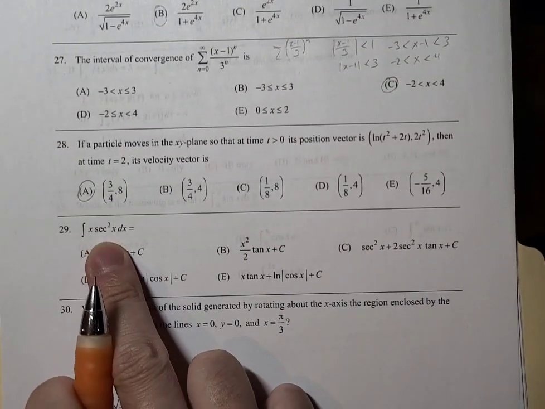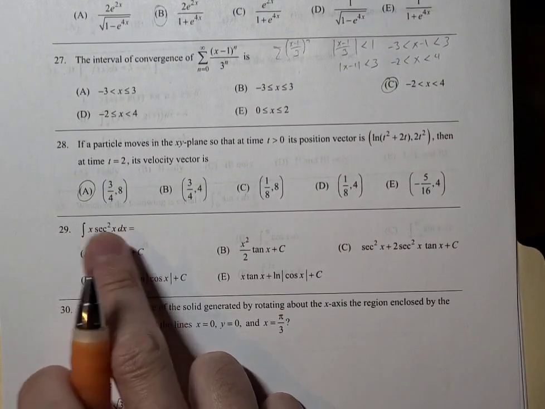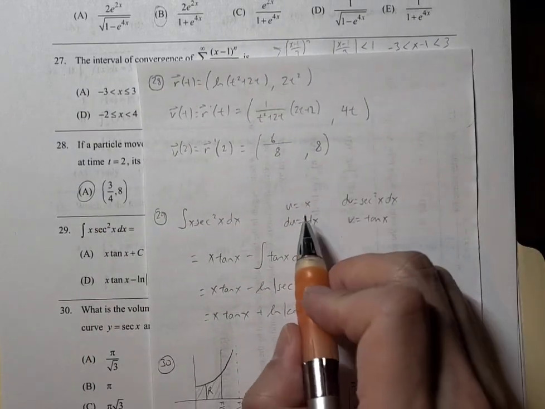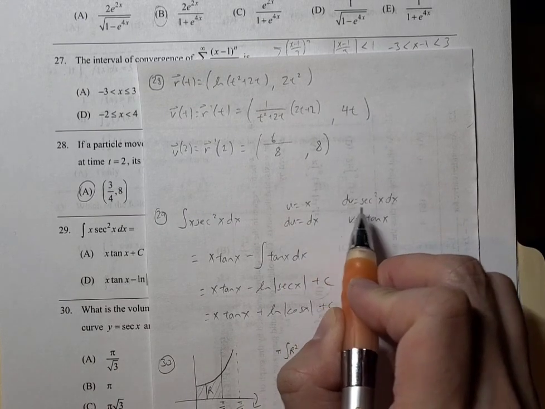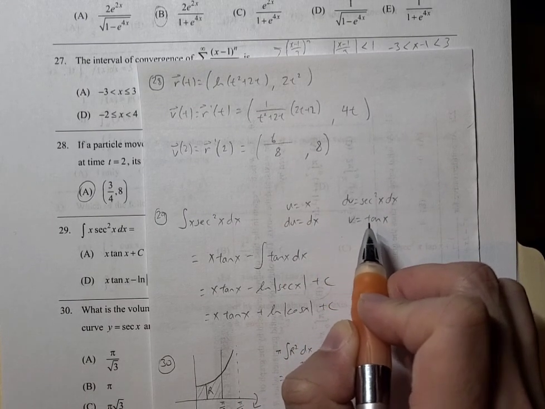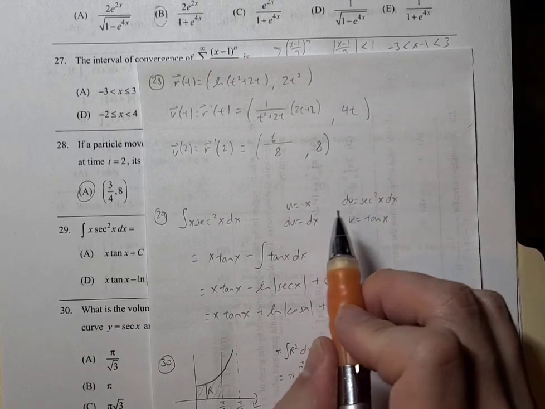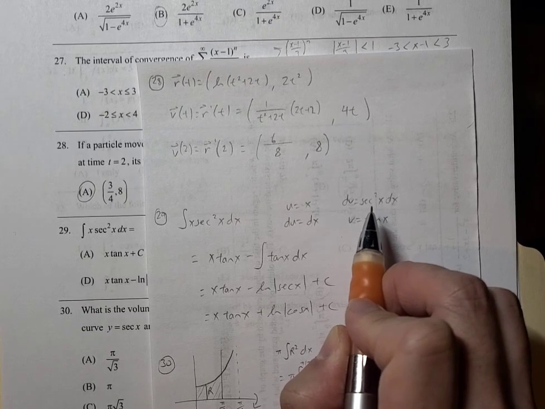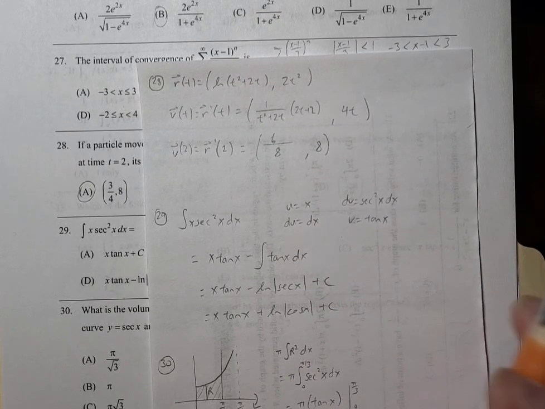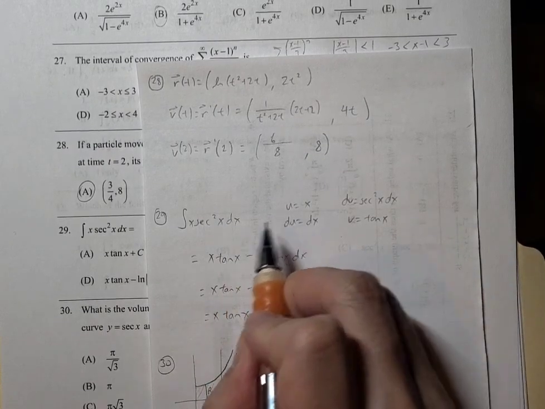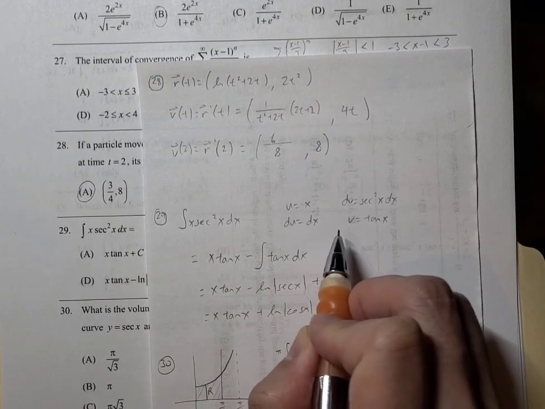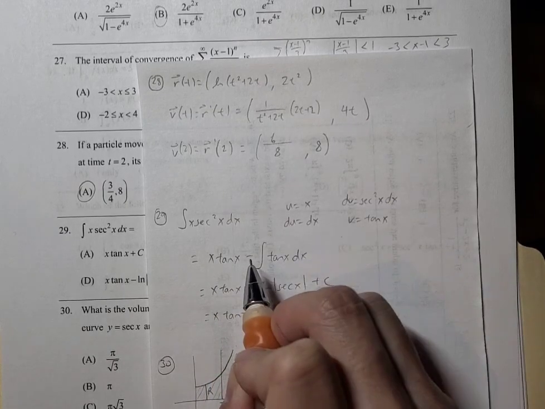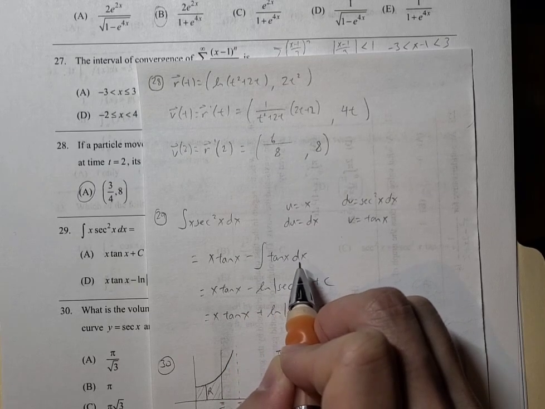We have this integral of x secant squared x dx. We have a product of two things, so the good candidate would be integration by parts. Let u be x, du is dx, dv is secant squared, v is tangent. Why did I choose it like this? Well, conveniently, you should know that the antiderivative of secant squared is just tangent. So that's why I chose that. If we do integration by parts, that's uv minus the integral of v du. So uv is x tangent x, minus the integral of tangent x dx.